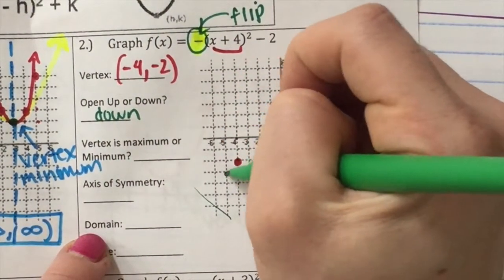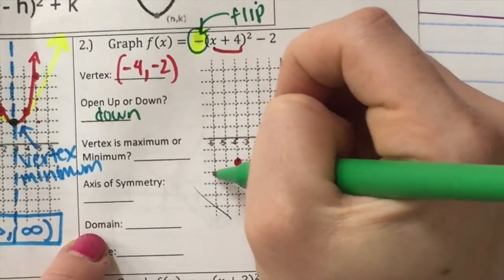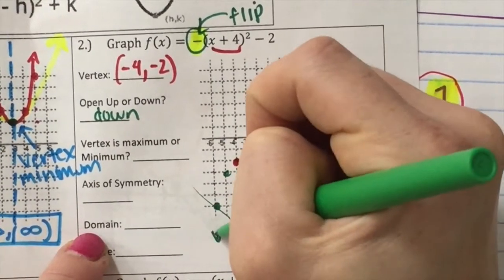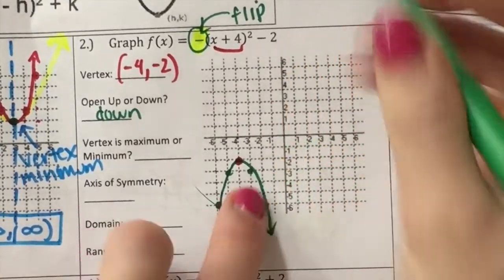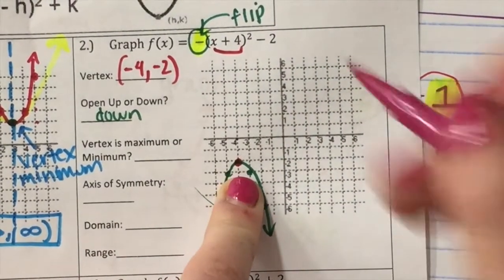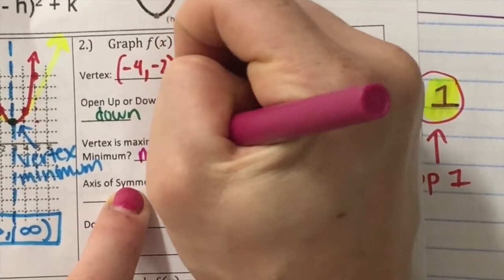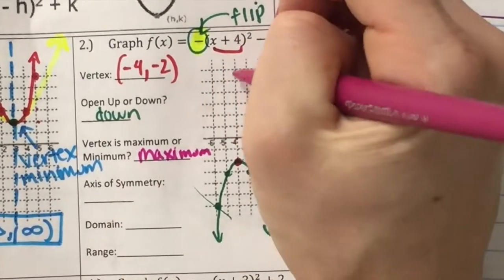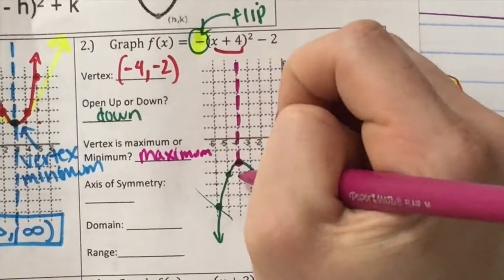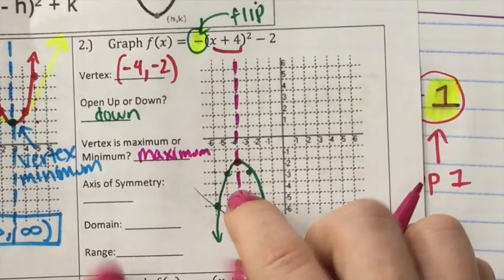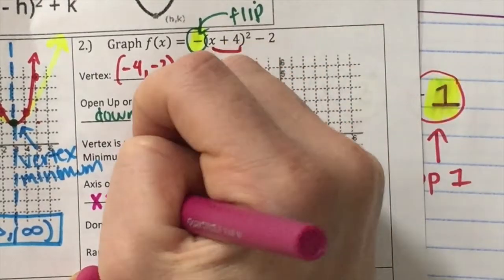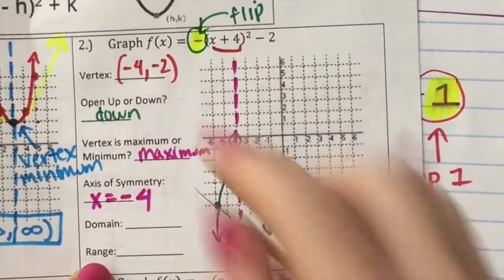This one also goes 1, 1, 1, 1, 2, 1, 2, 3, 4, 2, 1, 2, 3, 4. So is the vertex a maximum or a minimum? Well, it's at the top, so it's a maximum. Now, as for the axis of symmetry, that's just this line here, which is x is equal to, let's see, what's that point? -4. It's also the same thing as the vertex.